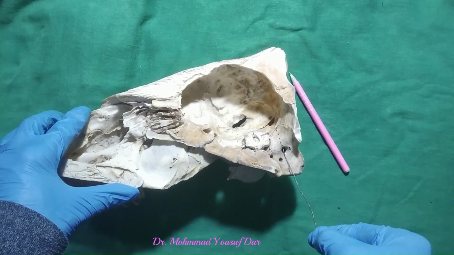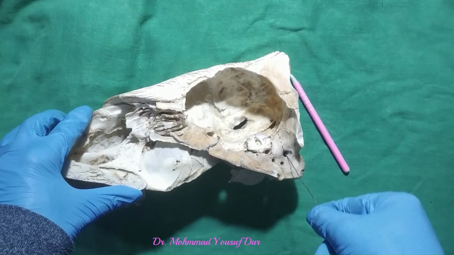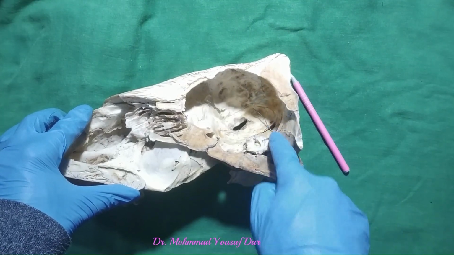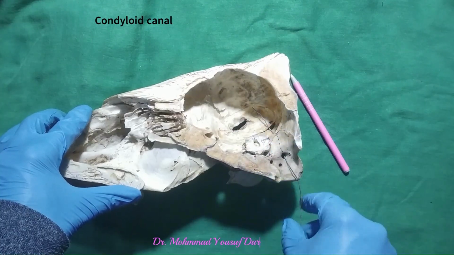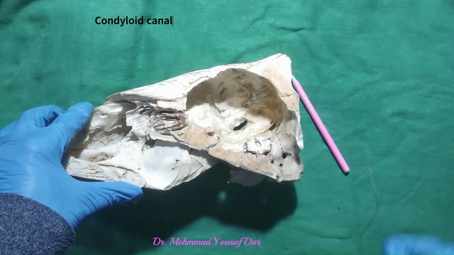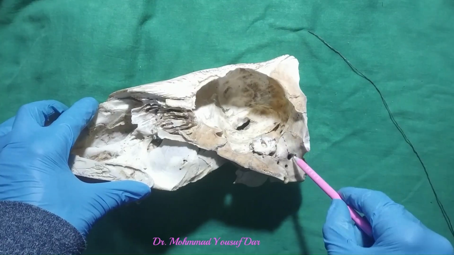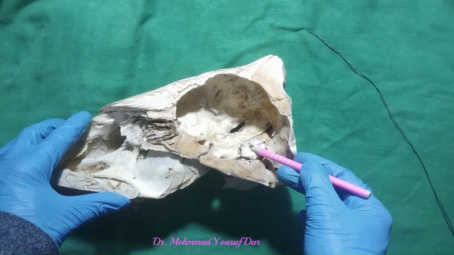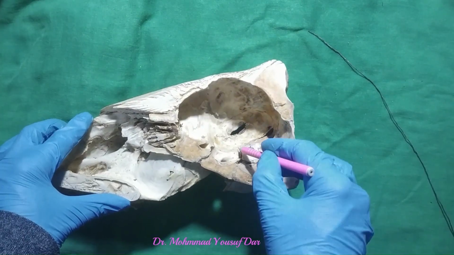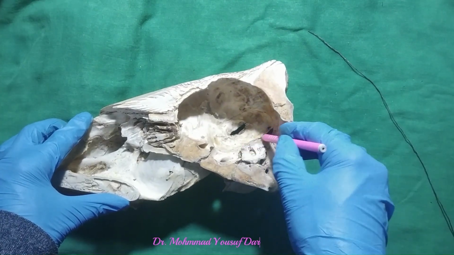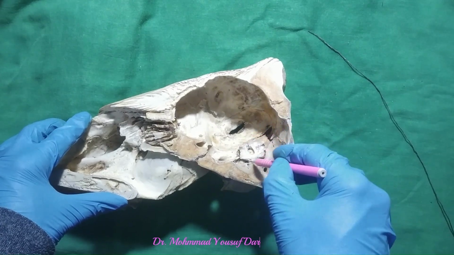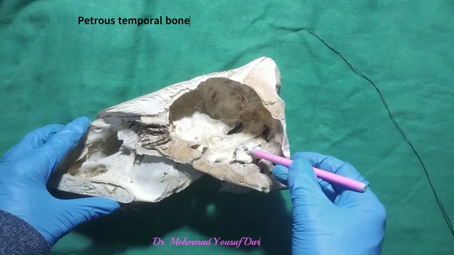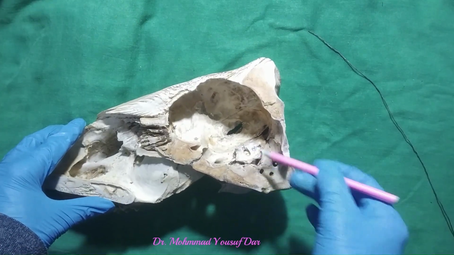So यहाँ से मैं आपको दिखाता हूँ, this is the condyloid foramen. So यहाँ से जाएगा, so this canal, here it is the condyloid canal. ठीक है, this is the condyloid canal. This is the internal acoustic meatus, and this bone here is the petrous part of the temporal bone. ठीक है, ये temporal bone होती है.